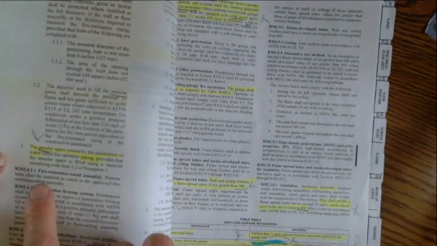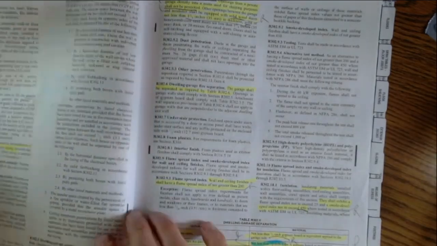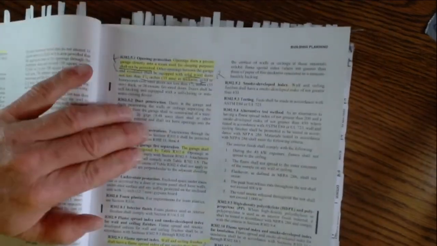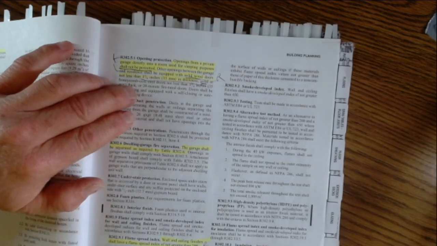Know the only definition of annular that you can find is here. That's the space around, like, a sprinkler pipe. Know that. Opening protectives.